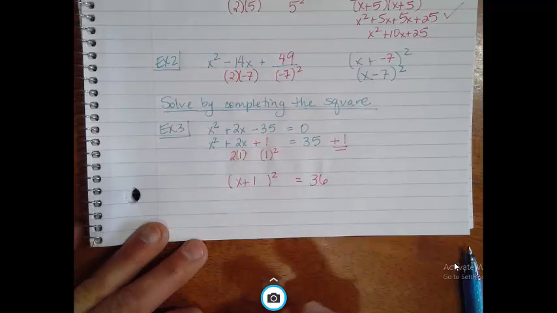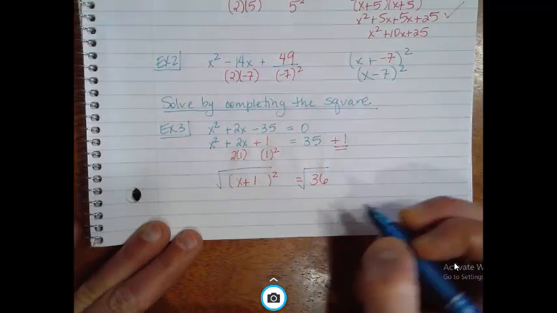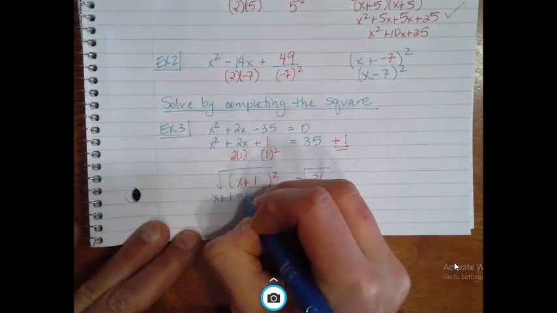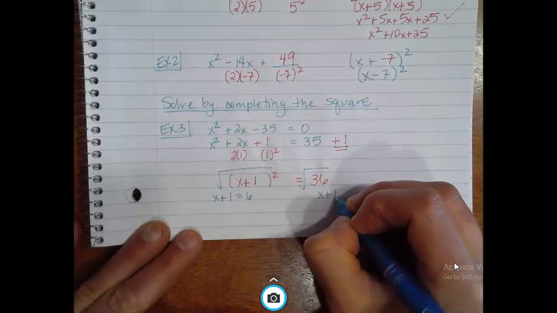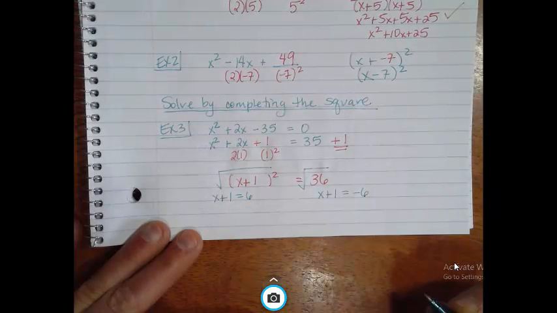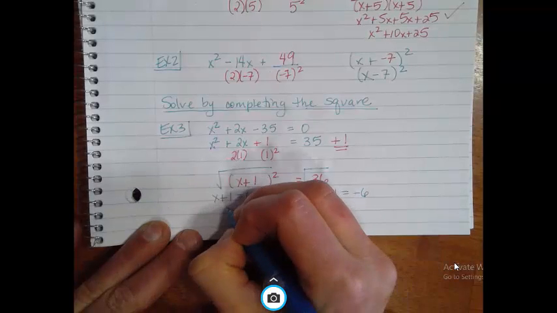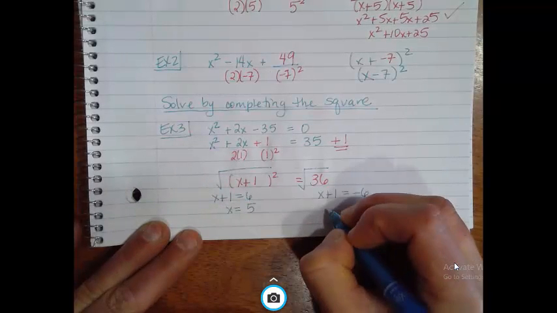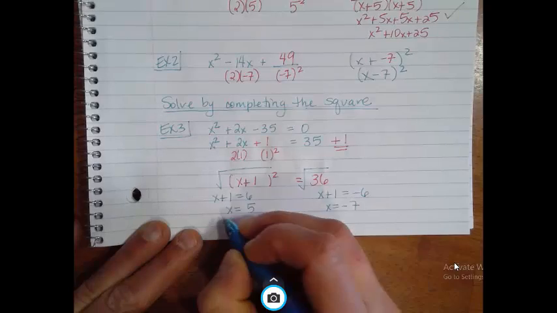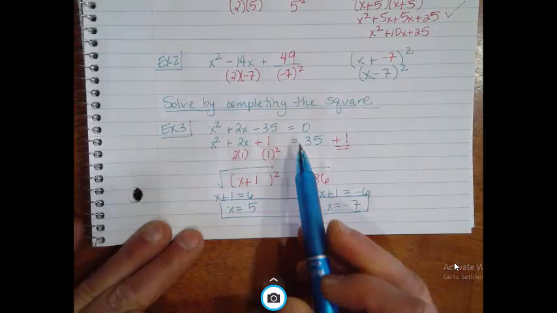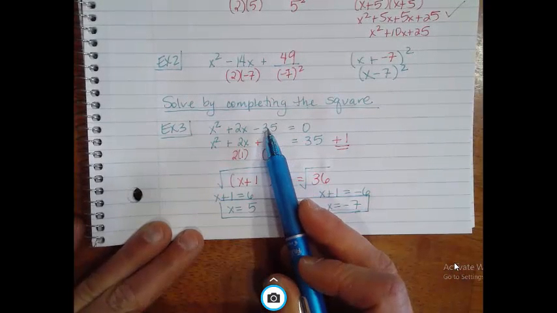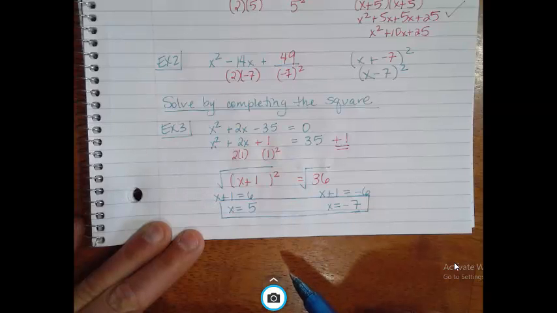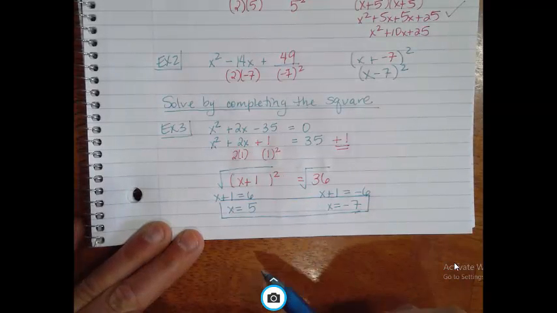I'm going to take the square root of both sides. So I have x plus 1 equals 6, or x plus 1 equals negative 6. 2 solutions. So either x equals 5 or x equals negative 7. Now to check, you can always plug it back into this equation. You could also check by actually going back and solving that by factoring and seeing that you get the same thing. Let's do another one together.